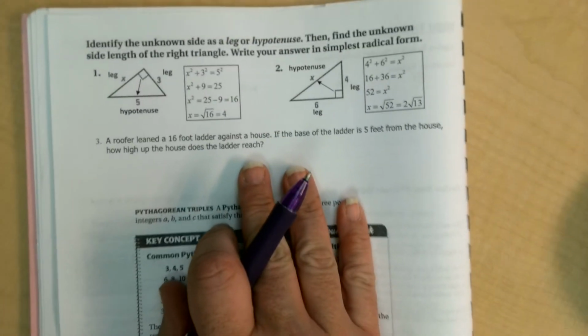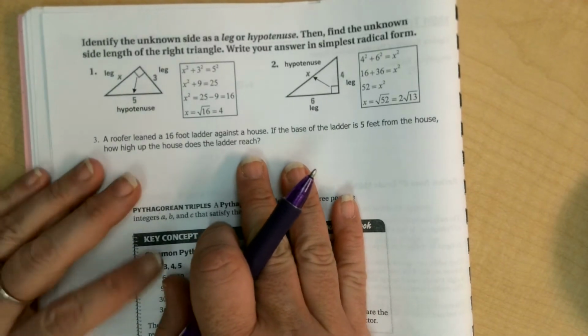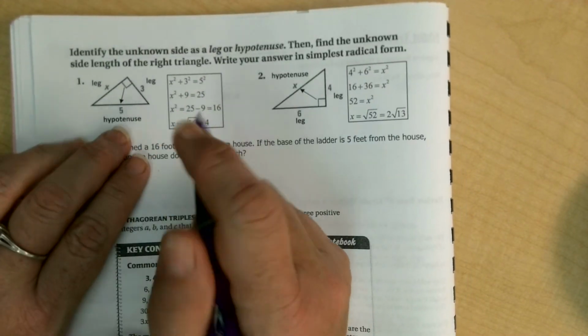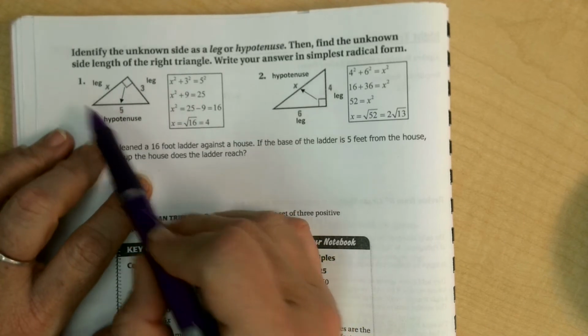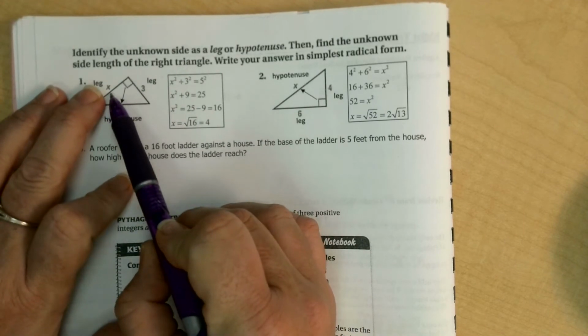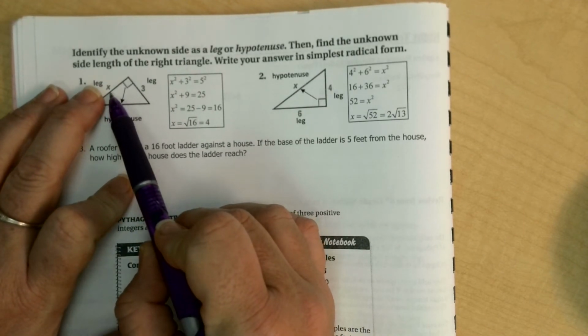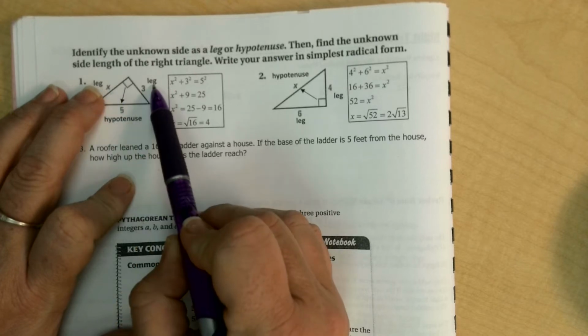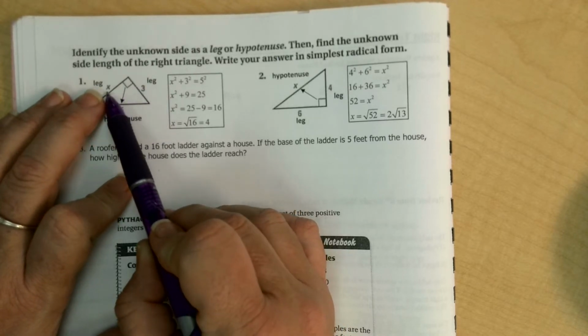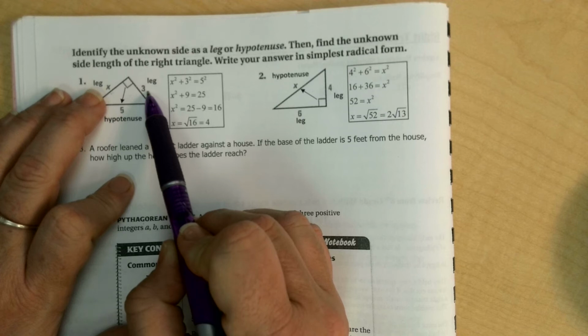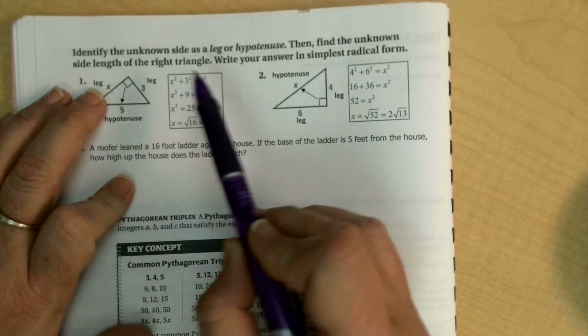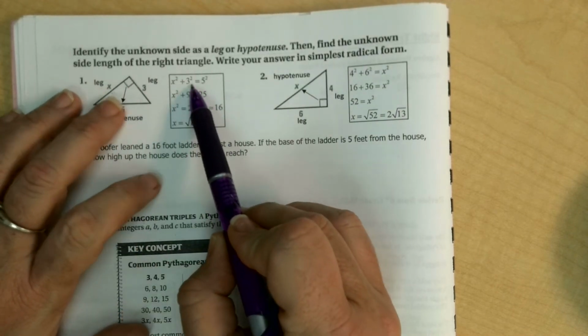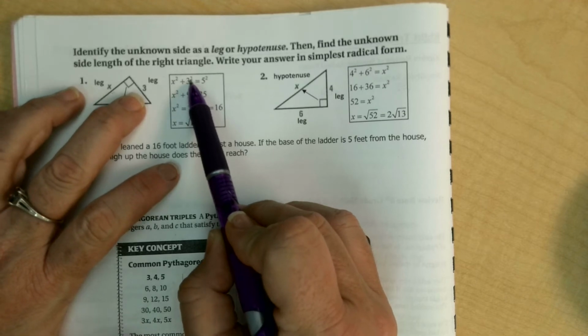So at the top of this page, I do have 2 completed examples for you, just to remind you of middle school. In the first one, you were missing a leg. And so we filled in a squared plus b squared equals c squared, a and b being the legs. It doesn't matter which one's a and which one's b. So I just put the x squared in for a, the 3 in for b, to make it 3 squared.